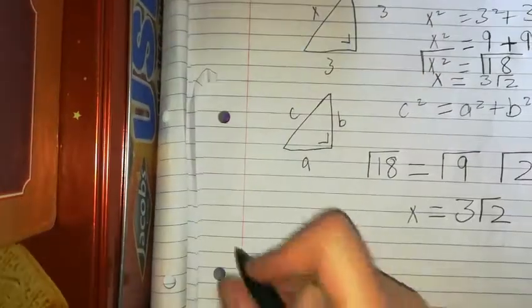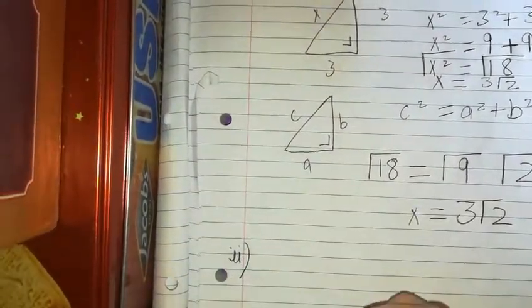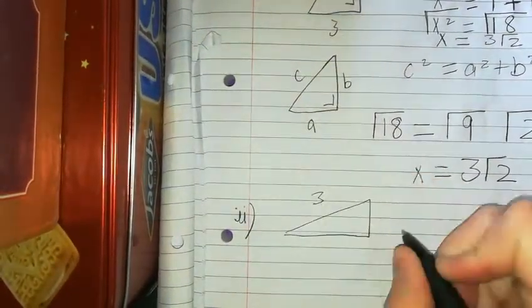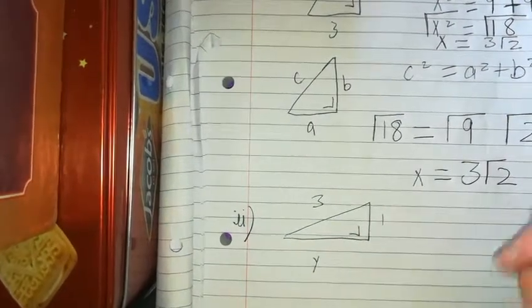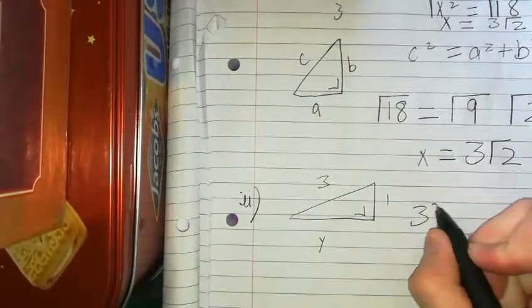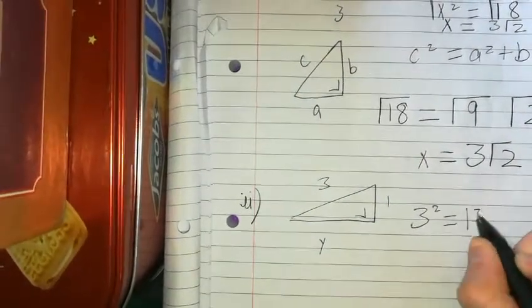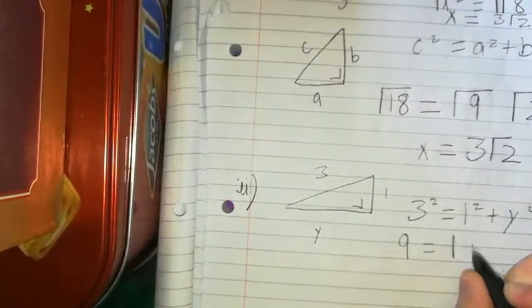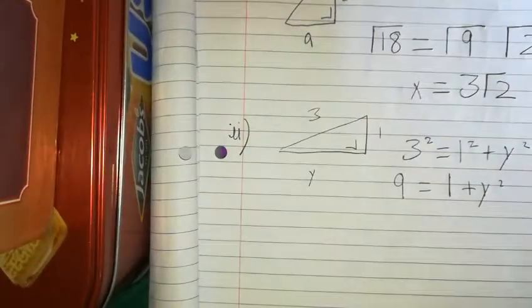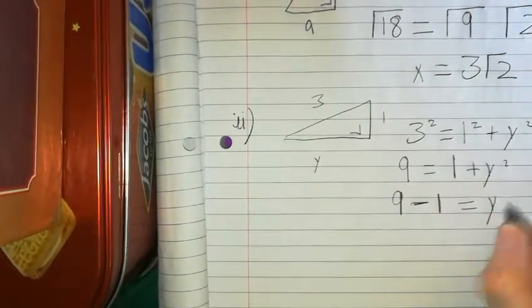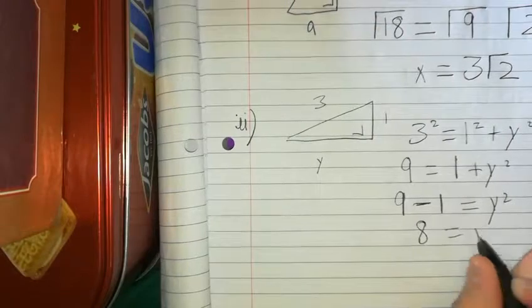And then the next part is, use the diagram below to calculate the value of y. So I'm given 3, 1, y. In this case, y is not the hypotenuse, so it's going to be 3 squared is equal to 1 squared plus y squared. So 9 is equal to 1 plus y squared. I want to get y squared by itself, so then I can take the square root of both sides. So 9 take 1 is equal to y squared. So 8 is equal to y squared.